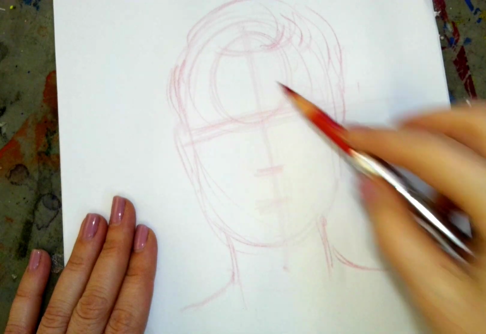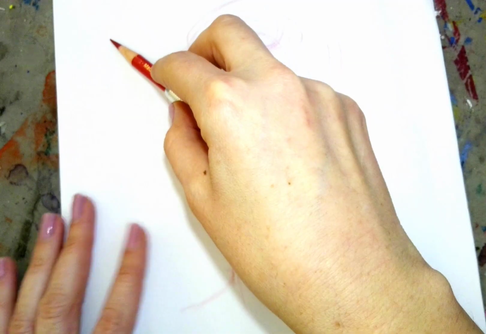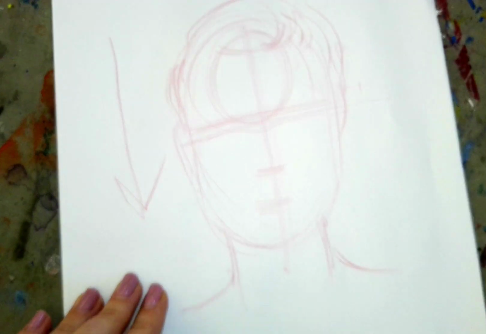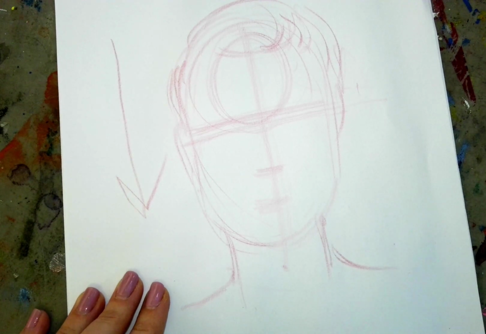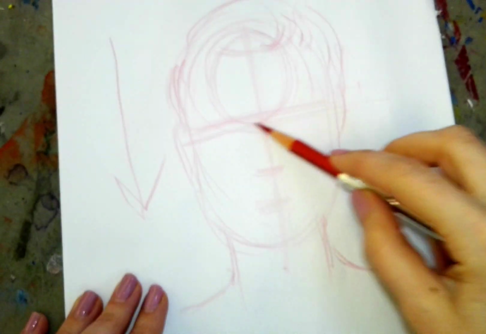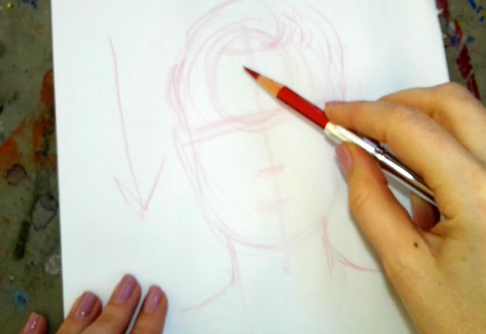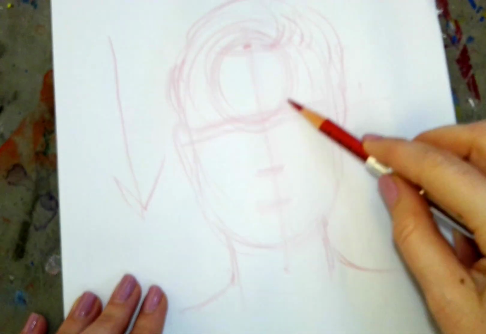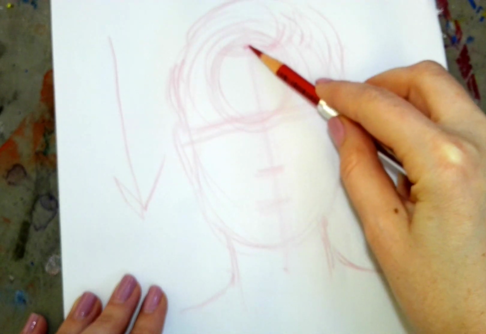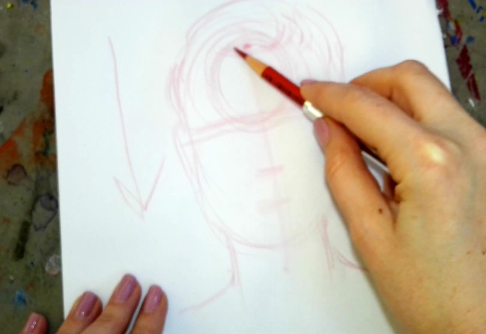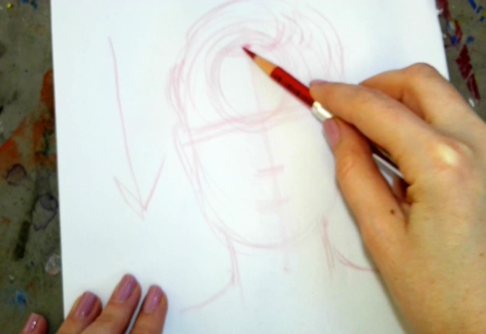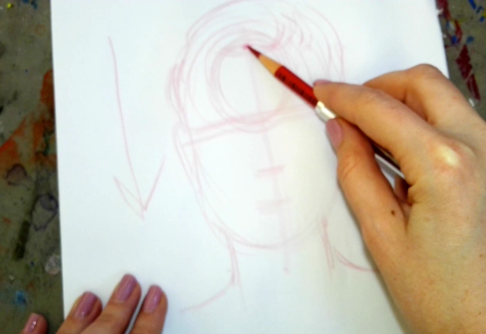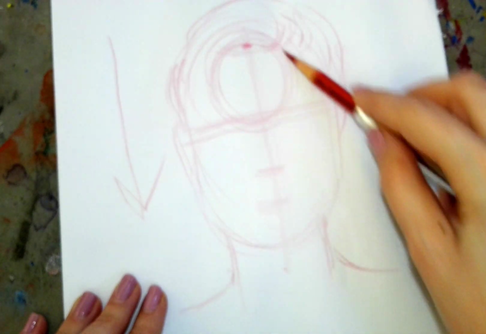Okay. So here, we're going to go from top to bottom with the rhythm chart. First one is the frontal bone, that largest sphere at the top. I know it's not super formulaic, but usually the point is the top of the hairline, right there.